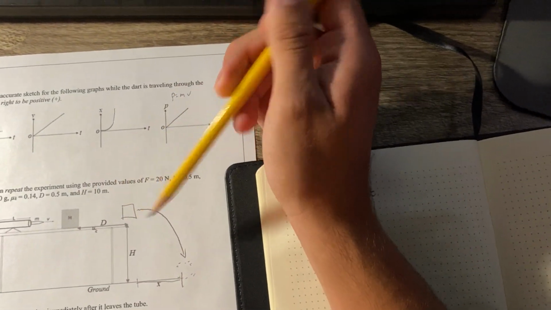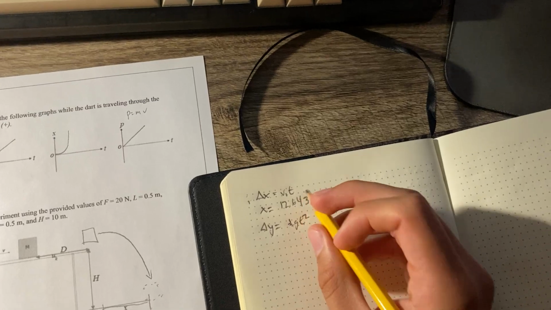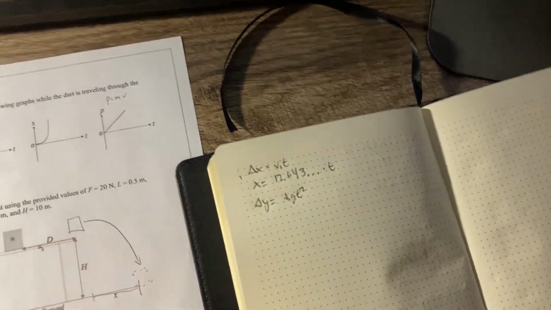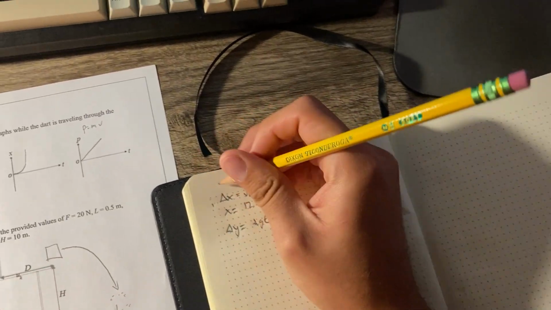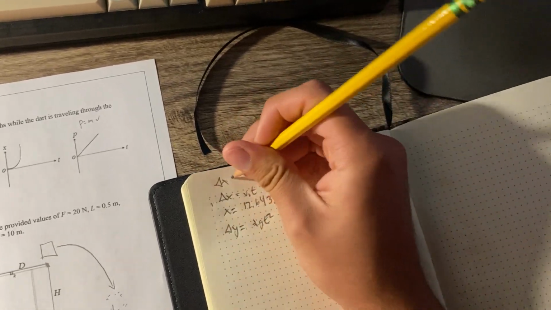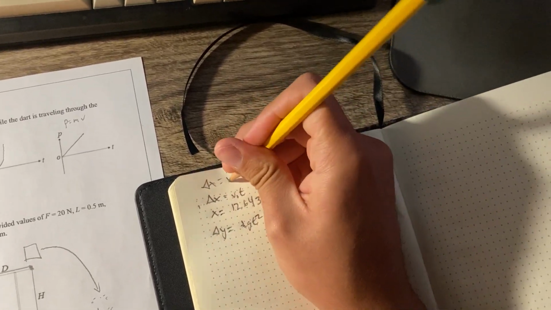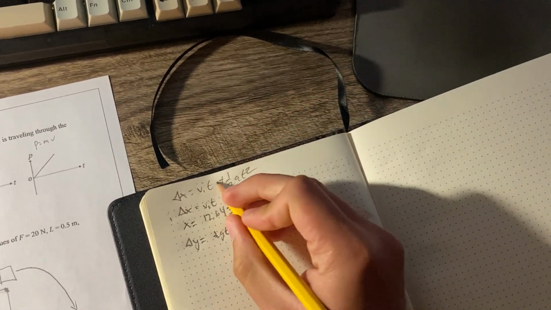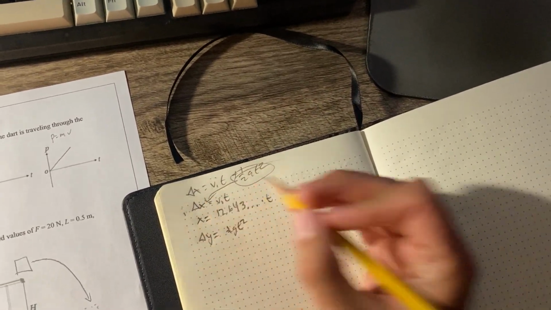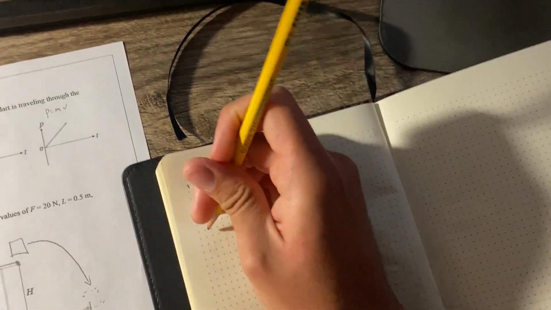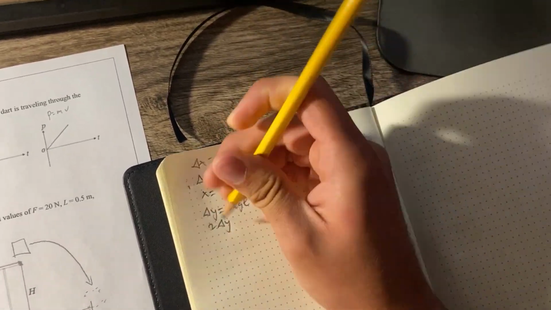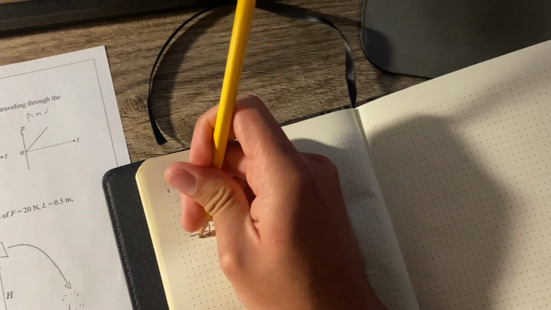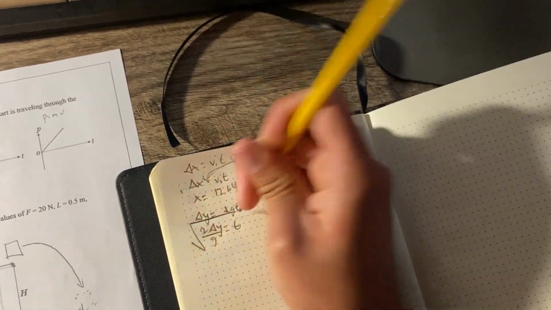It's also not accelerating in the x direction, so we're not going to have the a t squared bit for delta x. So, manipulate it: 2 delta y divided by g equals t squared, and take the square root.